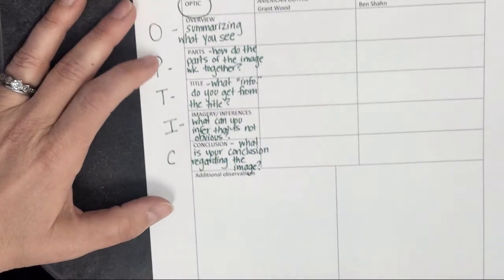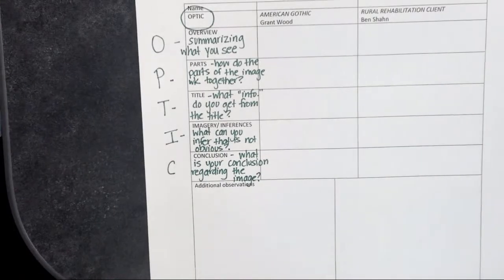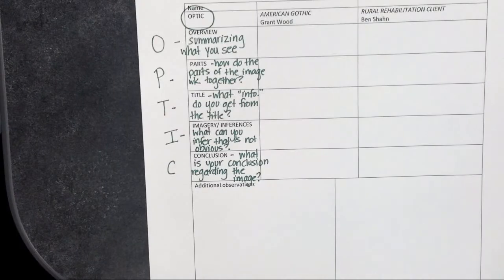All right, so these are the letters that we're going through and working toward.